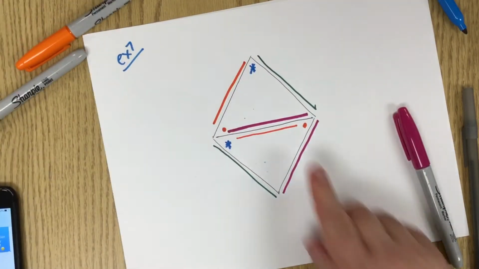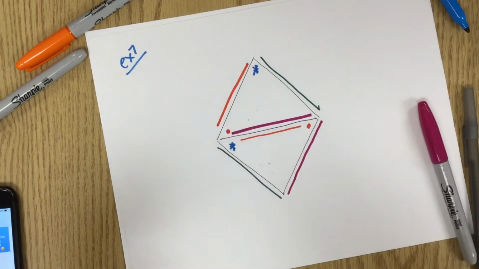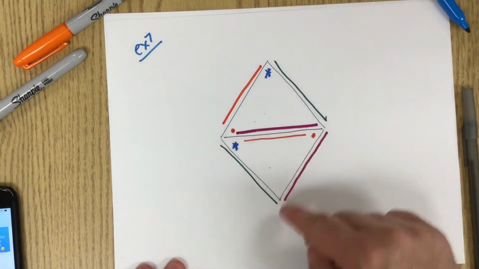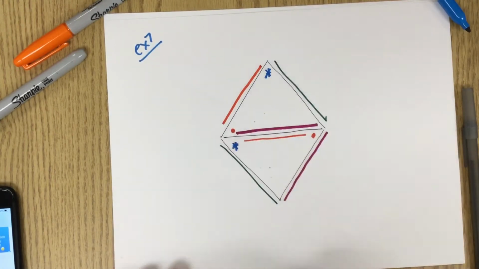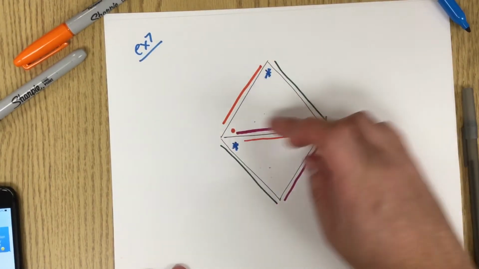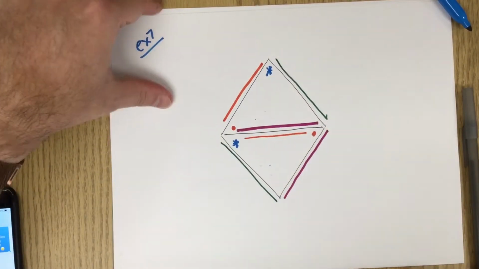And now why this triangle matters is this middle line actually represents two different sides depending on which triangle it is. It's the orange side of the bottom triangle, but also the purple side of the top triangle. So that middle corresponds to this, but it also corresponds to this depending on how you're viewing it.